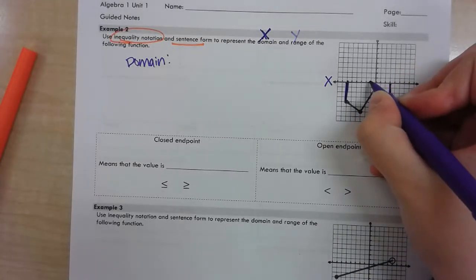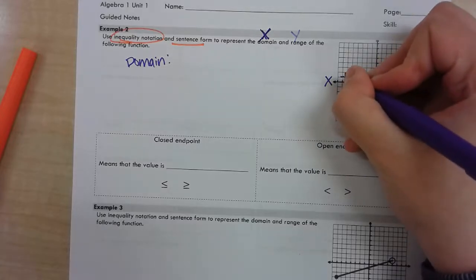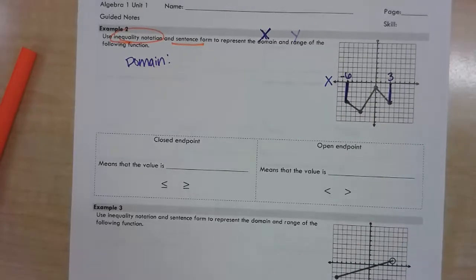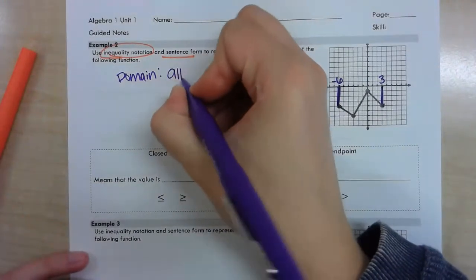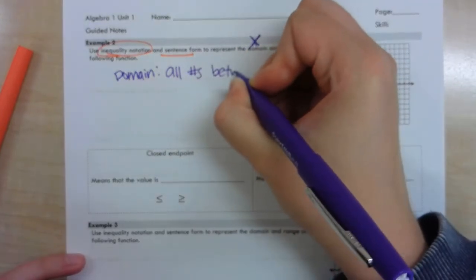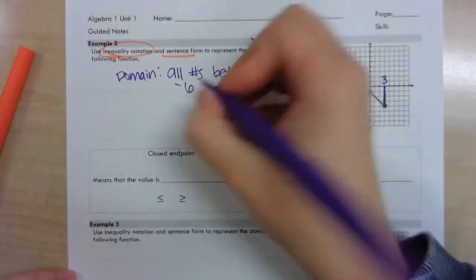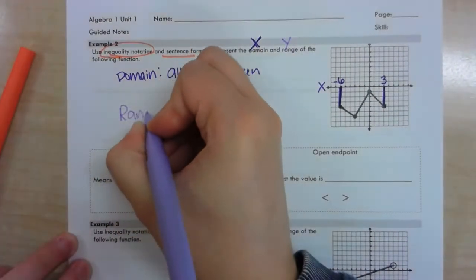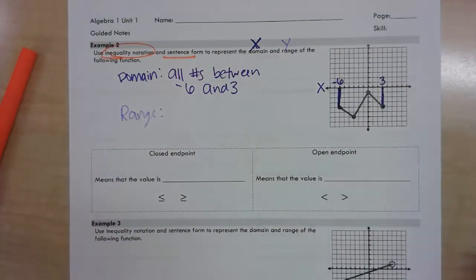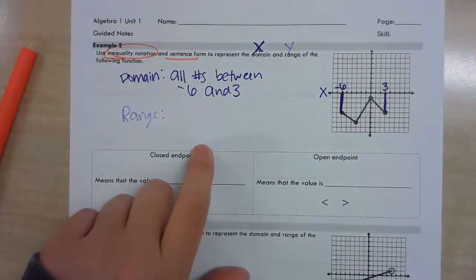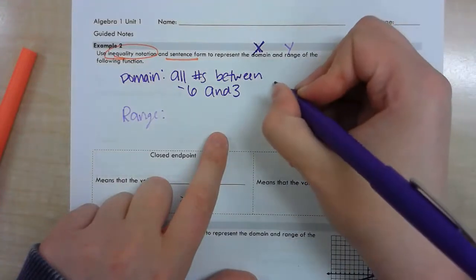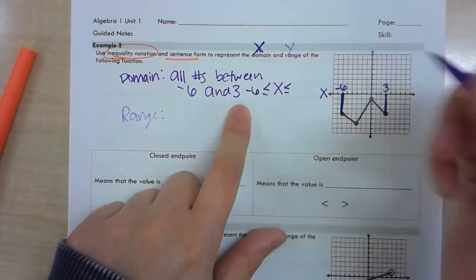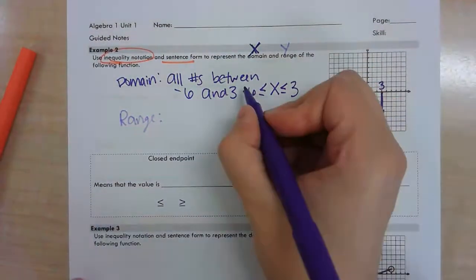So I see I went left 1, 2, 3, 4, 5, 6. So this is -6. And I went all the way to 1, 2, 3. This is 3 right here. So my domain is going to be all numbers between -6 and 3. My range, on the other hand, actually, we're going to stop really quick. We're going to do my inequality notation. So I know that x is going to be between, remember, set this up, what's my farthest to the left? -6, and it's also going to be at 3.